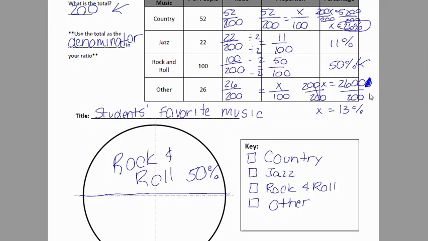Now, country I think is going to be the next easiest one because I can do that 50, 25, 75. Country's at 26. Do you really think you'll be able to tell the difference between 25 and 26 though? Probably not. So I'm just going to cut it into one of those perfect L pieces. So this is going to be country. That is 26%.